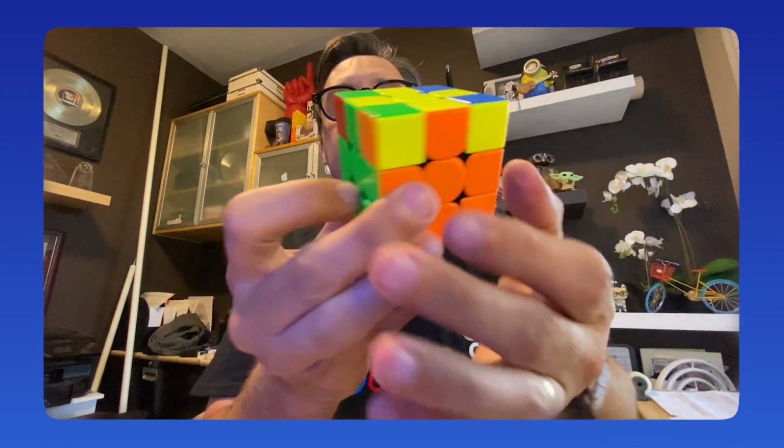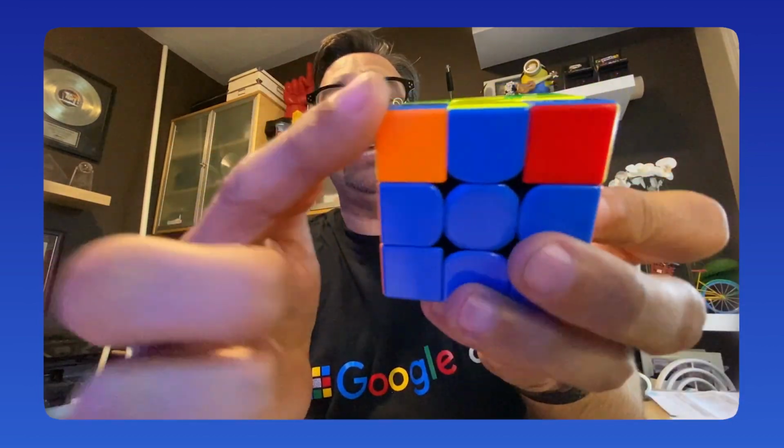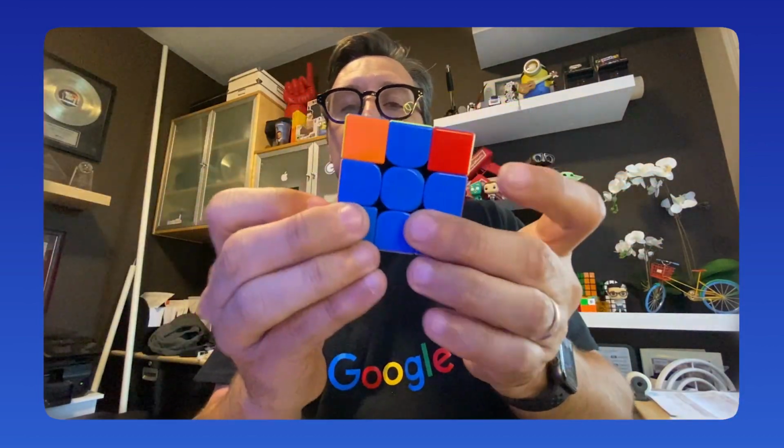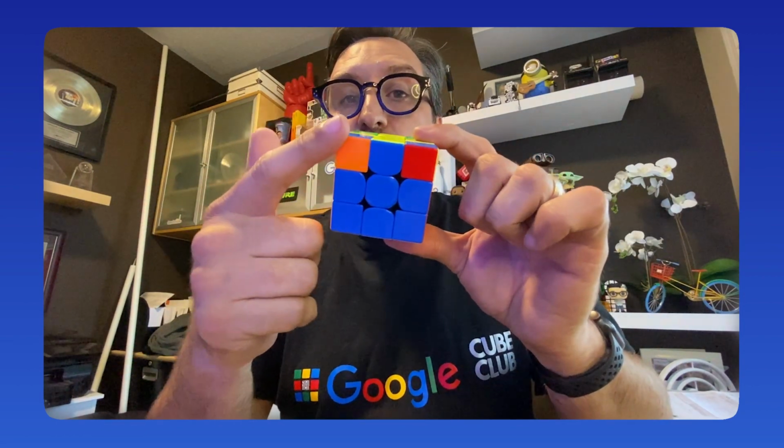So in the corners, I'm going to see if there are any that match. So there's one that matches. So now what I'm going to do is just position it so that all of these now are in the right spot, but they're just mixed up. So I'm going to now solve for those corners.